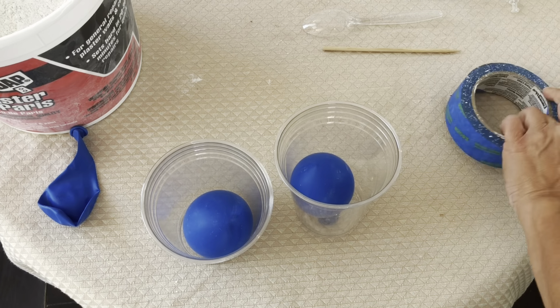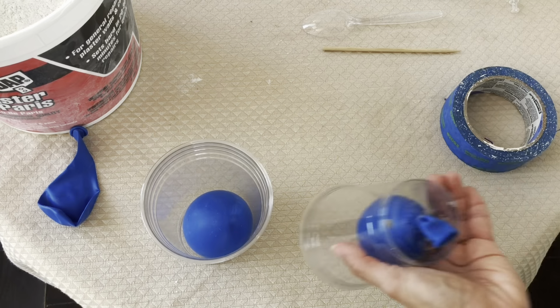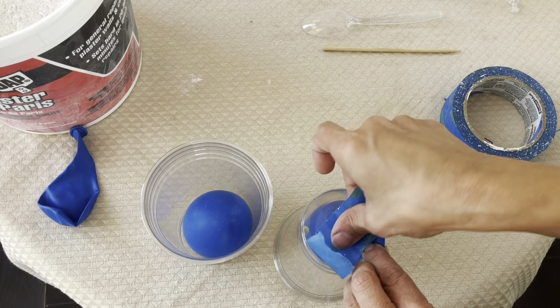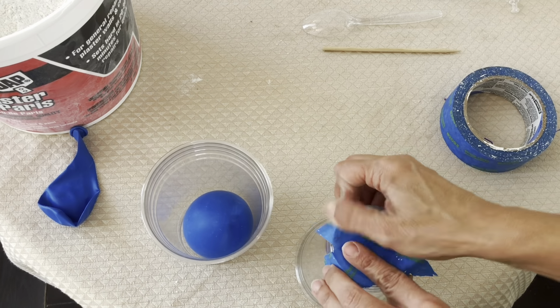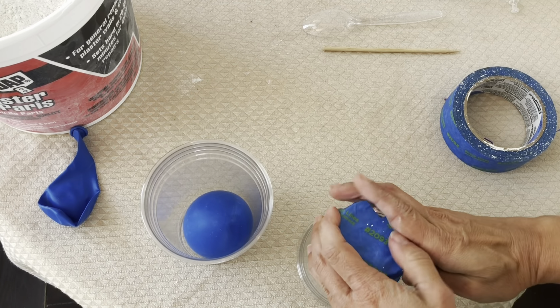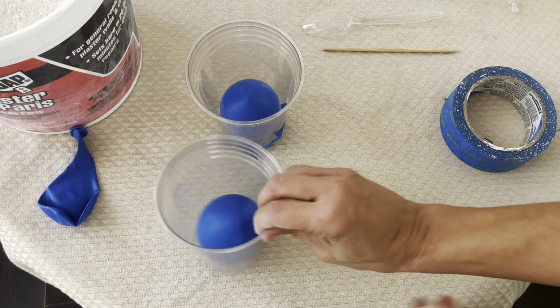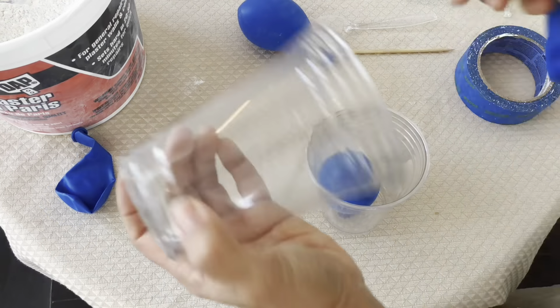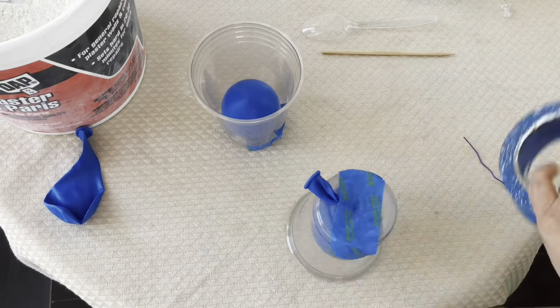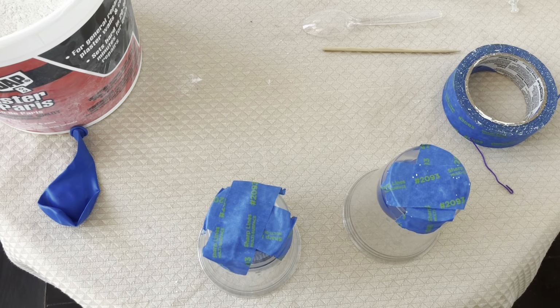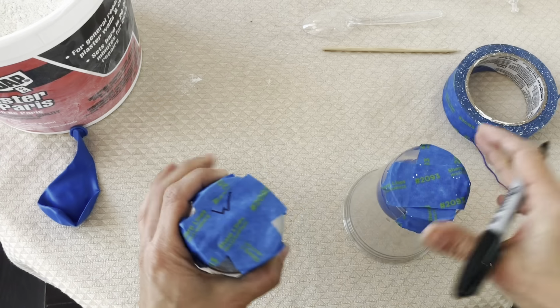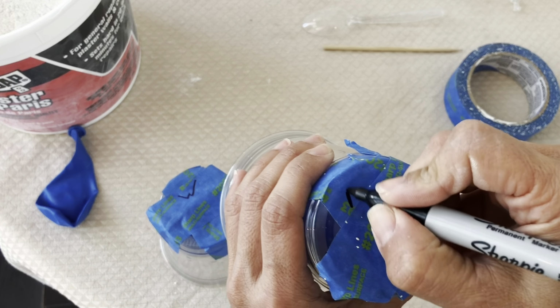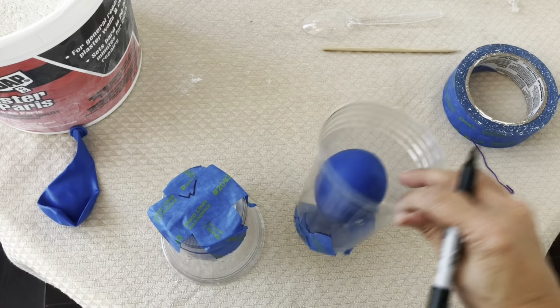And I'm going to tape my balloon down. Both sides. Just making sure that my balloon does not go anywhere. And then I'm going to label my balloon. On the bottom of this one, I'm just going to put a W. And this one, I'm going to put an A for air, and the W is for water.